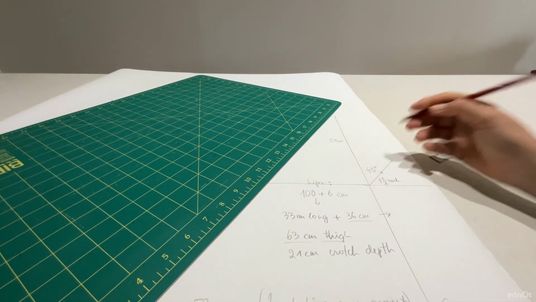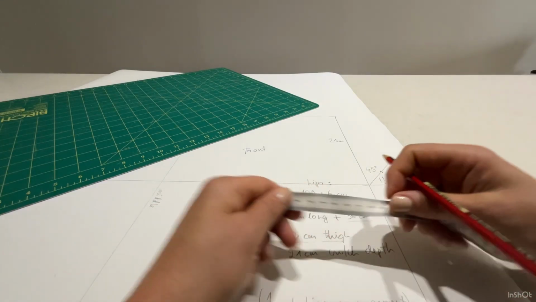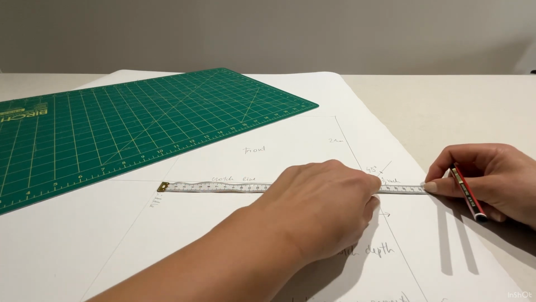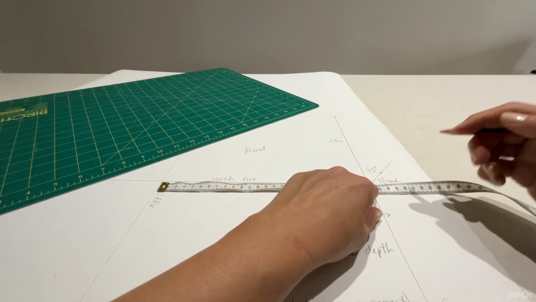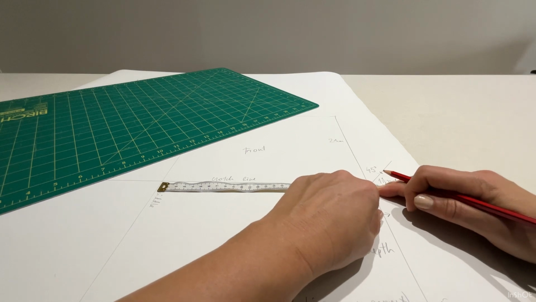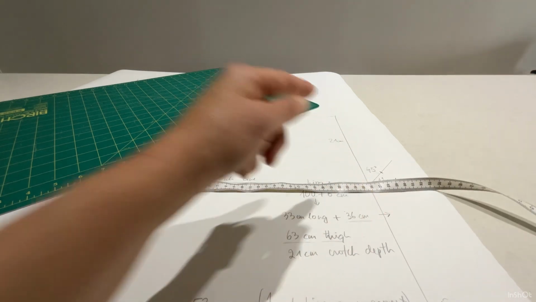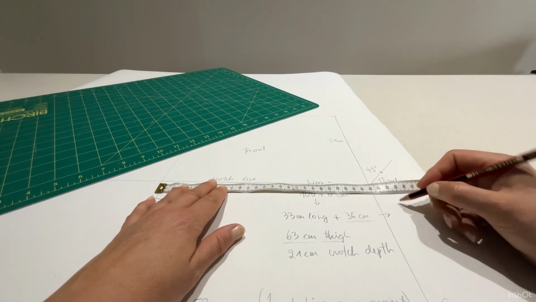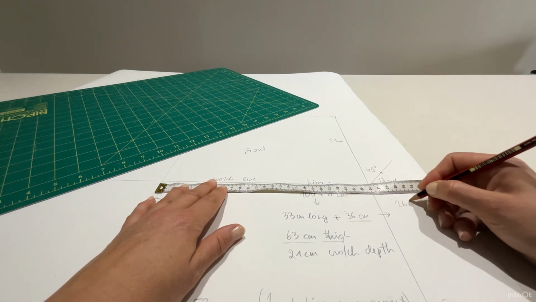And I need to extend this crotch line by 1/4, which would be 26.5 divided by 4.